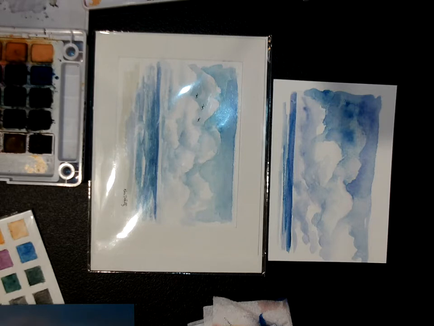Okay. And just play with it. What you're doing, and that's kind of what you were doing, is you're making the same color all the way in. As you get closer to the ground, you get lighter.